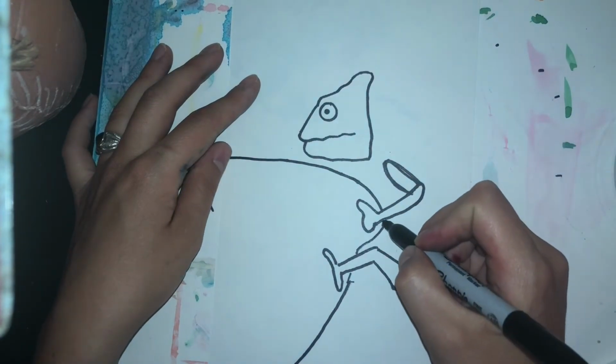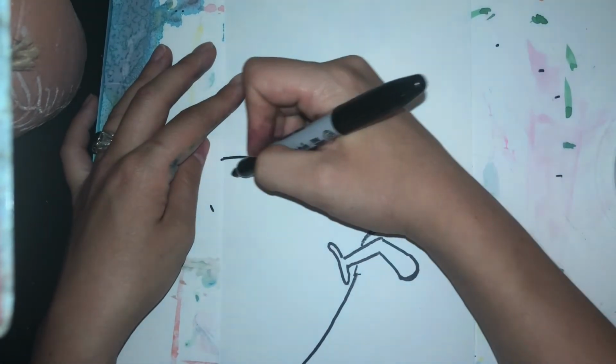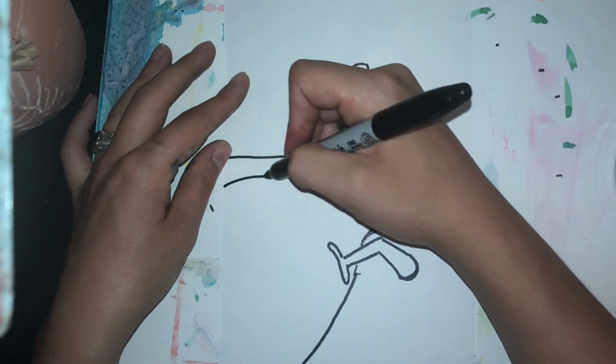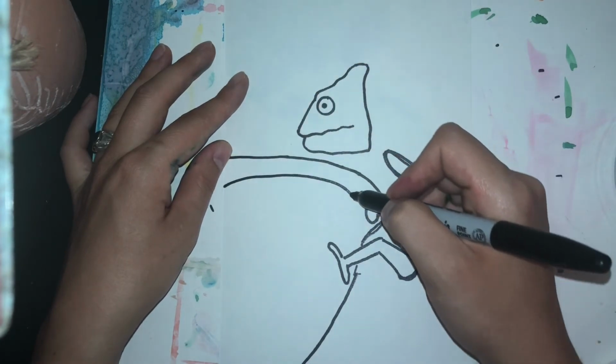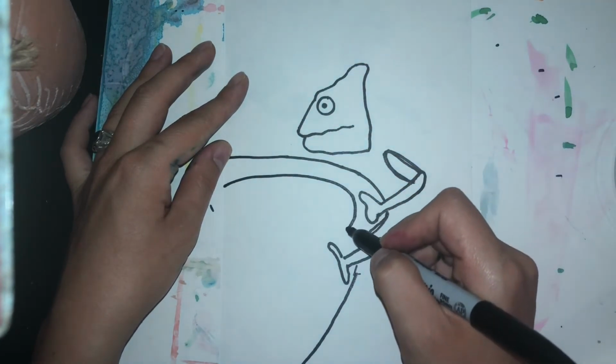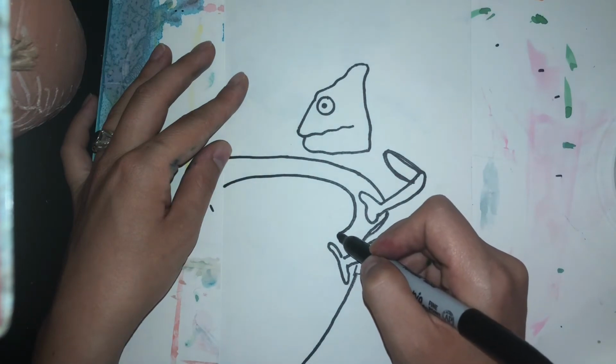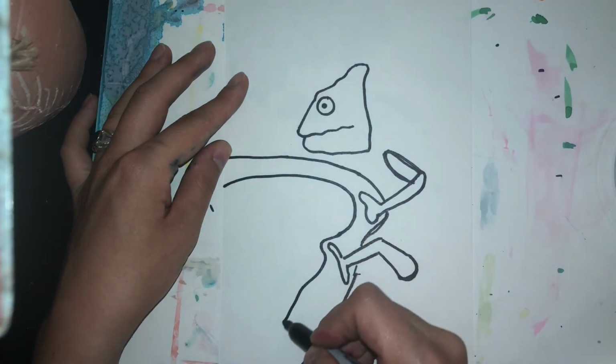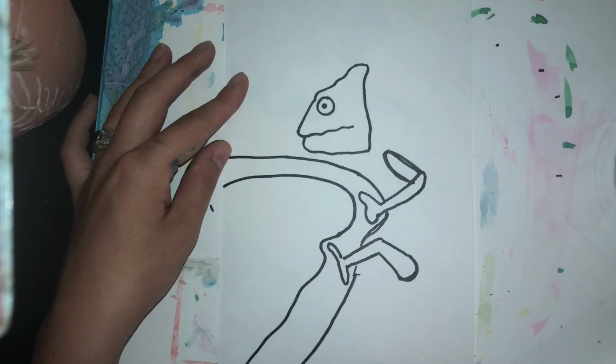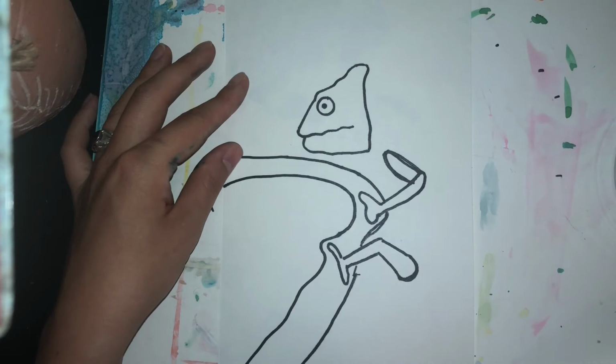So now I can make, since it's not just a line, it's gonna be three-dimensional. I'm gonna have it curve in, and you can see it's gonna get bigger. Maybe have a wave in it as it goes down. And this is the branch for our chameleon.